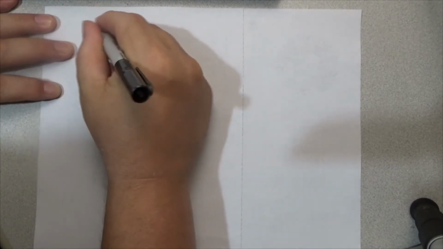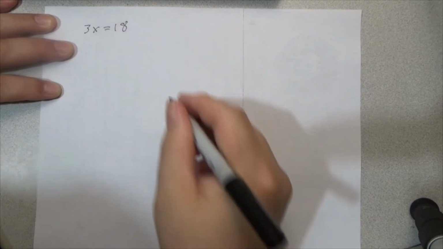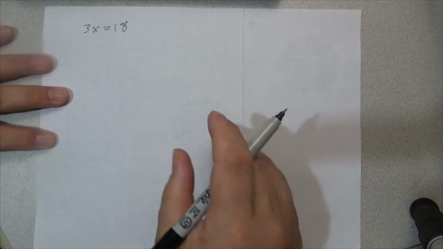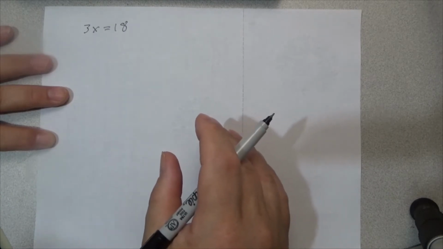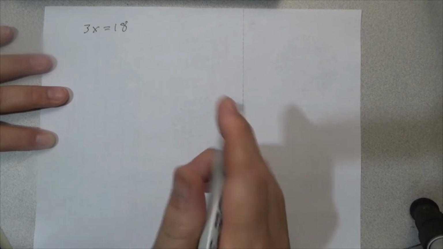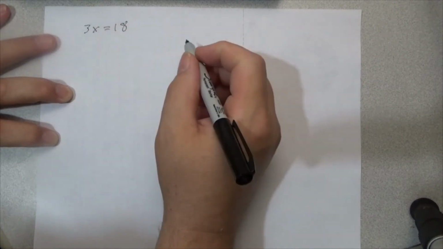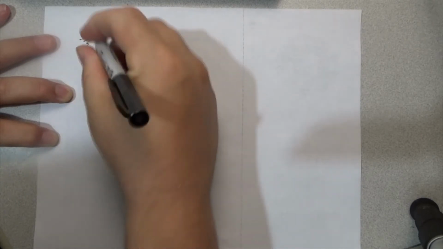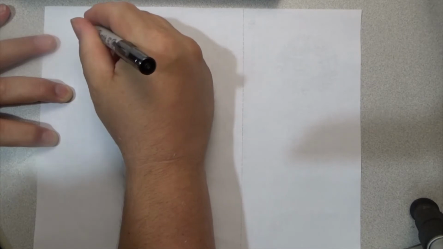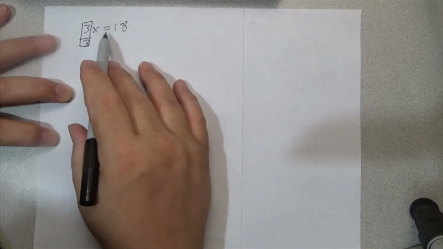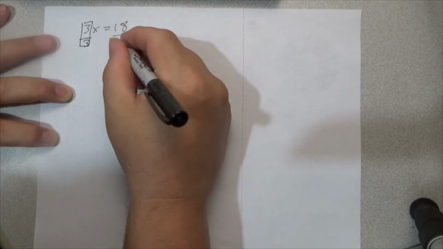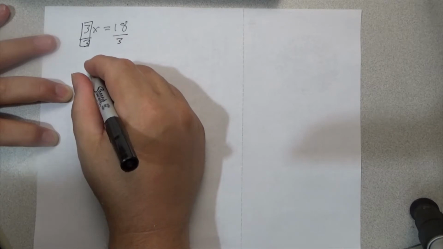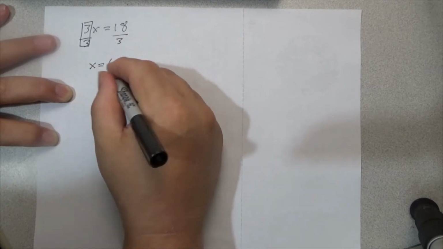3x equals 18. Now, to solve for x, remember, when we're solving for an unknown, we always want to get the unknown on one side all by itself with a +1 in front of it. So how do I change 3 into 1? I divide by 3. Any number divided by itself is a 1. So divide that by 3, that becomes a 1. So in order to maintain the balance of the equal sign, I have to divide this side by 3 as well. So 18 divided by 3 is 6, so x equals 6.